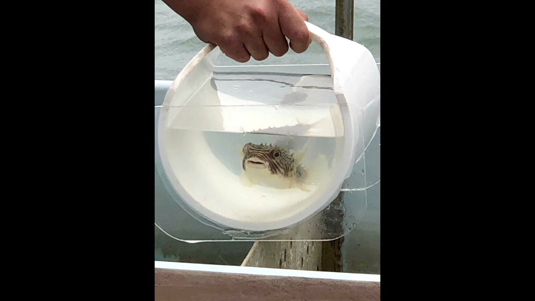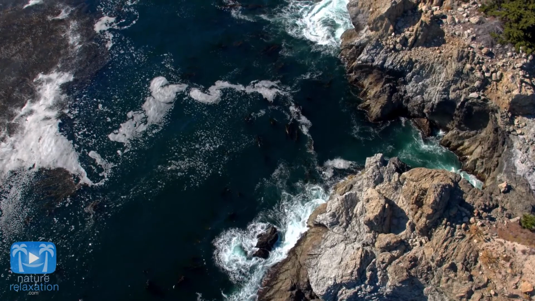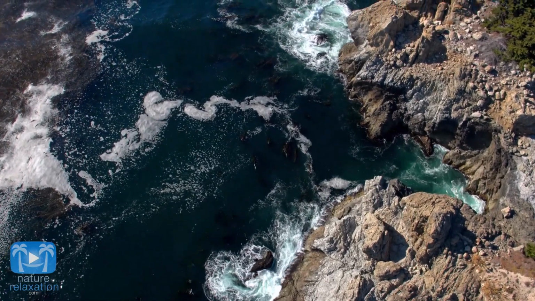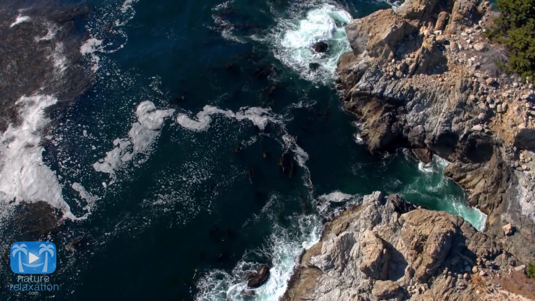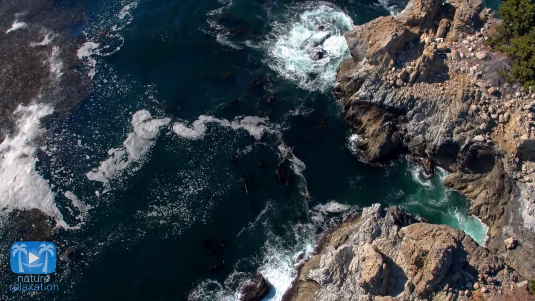So once we put all the fish into buckets, each group got a bucket of fish, and we got to examine them with our group. I thought this was really cool because we actually got to see the fish up close and hold them too.